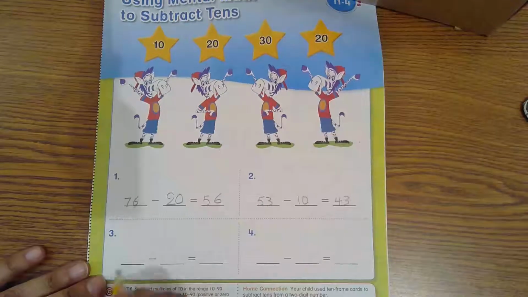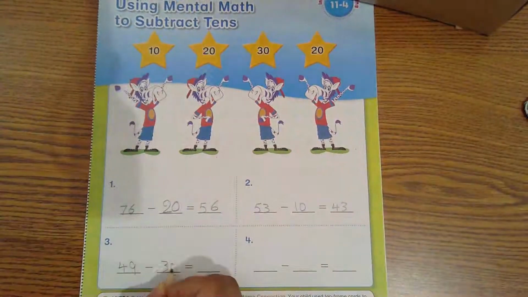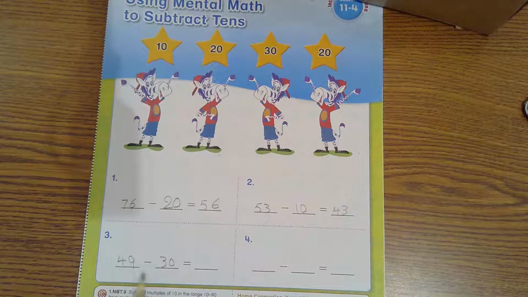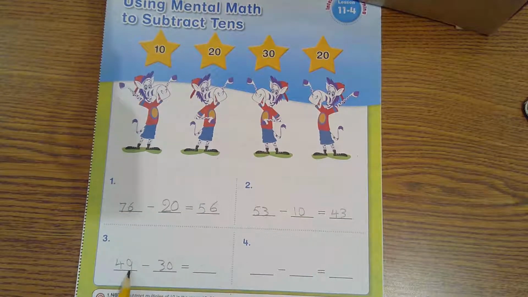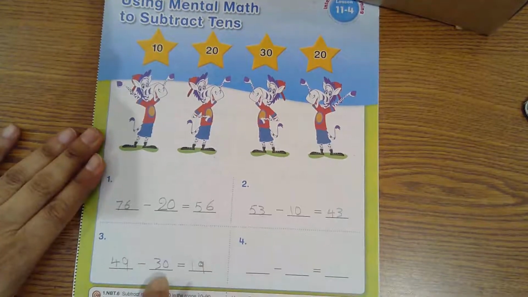Let's take another example, number 3. 49 minus 30. Okay, I know that I'm only dealing with and subtracting tens. So leave the ones on the side in your head and just say 4 tens take away 3. That means 1 ten left, and then I'm going to put my ones the same.